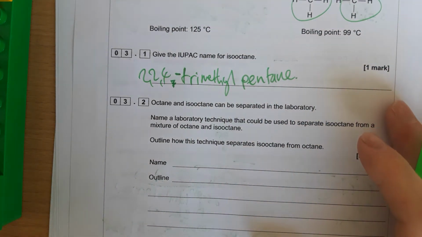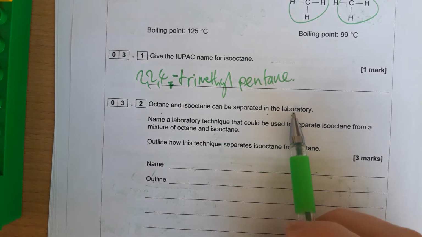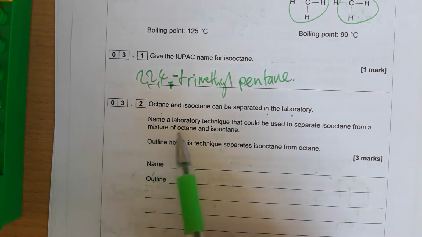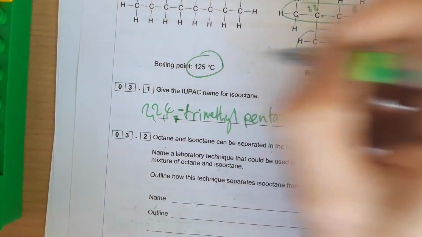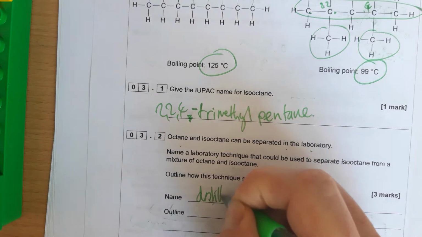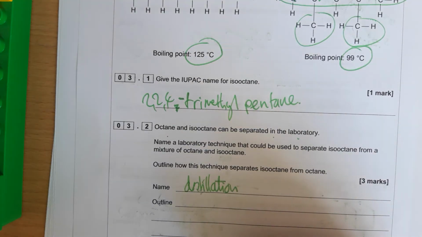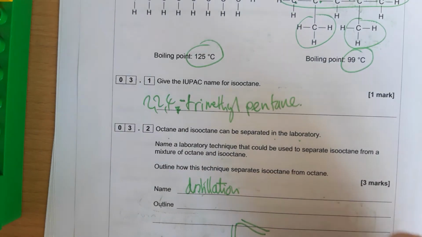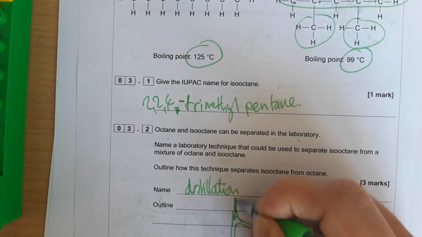I'm never going to say they're easy, because you've seen me muck up so many of them. Octane and isooctane can be separated in the laboratory. Name a laboratory technique that could be used to separate isooctane from a mixture. These are both going to be liquids. You're given this information, boiling points are different. If the boiling points are different, you need to use distillation. You can use fractional distillation, you can use simple distillation, but here's the basic idea. You've got a flask there, you have a condenser over here, you've got a thermometer in the top there.